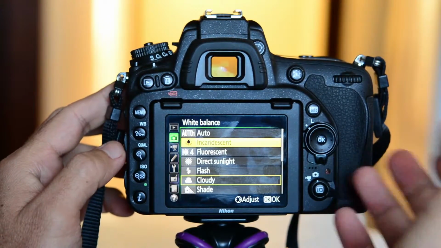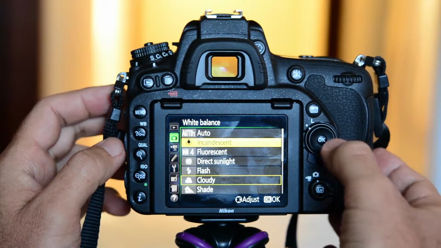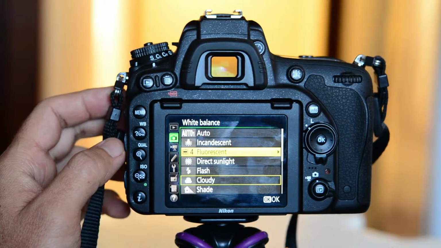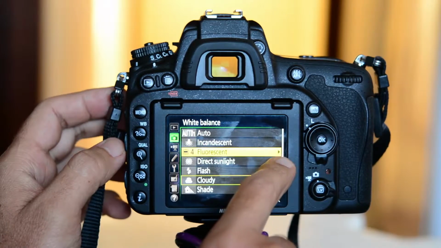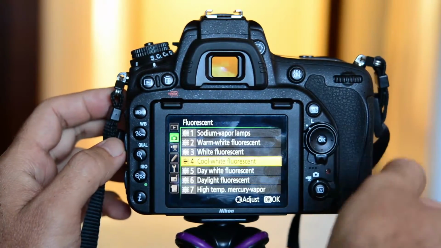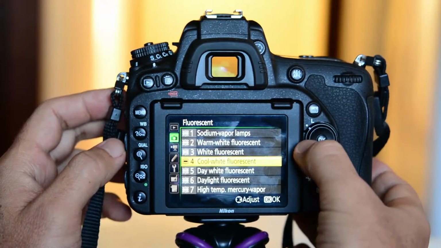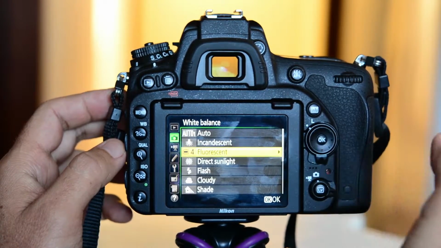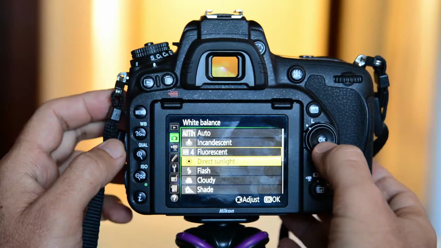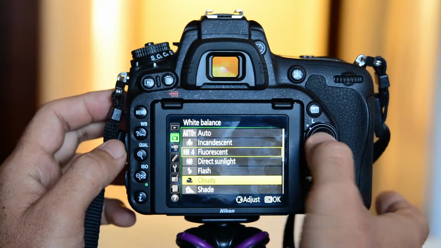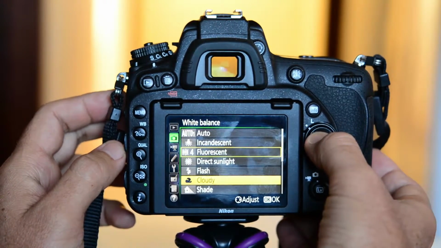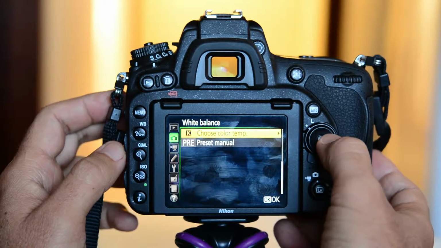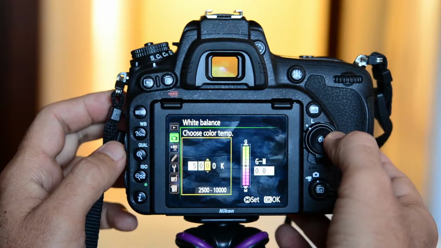You can use incandescent, which is a yellow. It has a yellowish color. You can choose fluorescent, which is more a white color. You have options. You see the arrow in here. You have many options here for types of fluorescent, because we have many different types of lamps like that. Direct sunlight, flash, cloudy, which I recommend you to leave it there almost all the time. Shade.